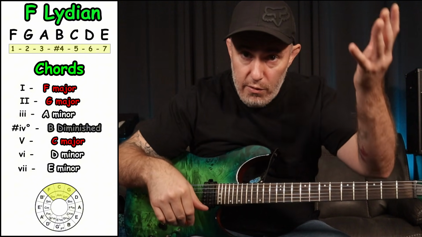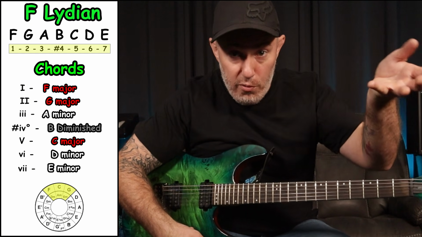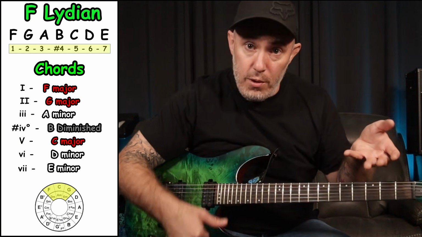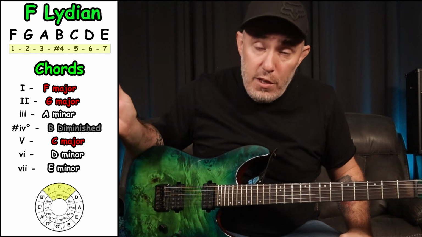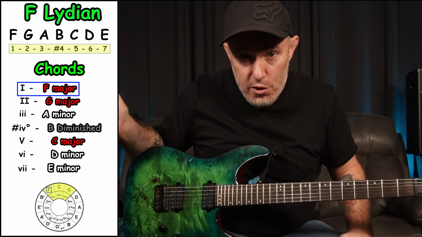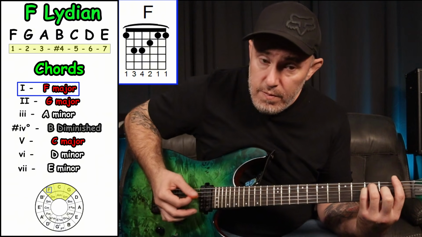So if you look at the numbering of all the chords, you see that you have a 1 chord, a 2 chord, a 3 chord, a sharp 4 chord, a 5 chord, a 6 chord, and a 7 chord. The characteristic chord combination for Lydian is going to be that 1 and then that major 2 chord together. So if you have an F major chord, you have a G major chord.